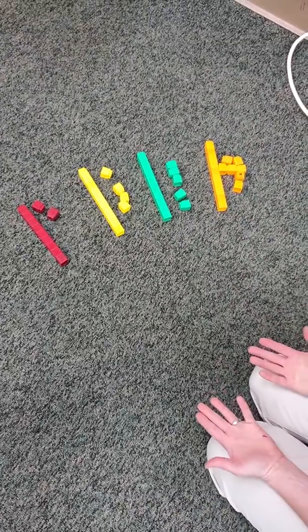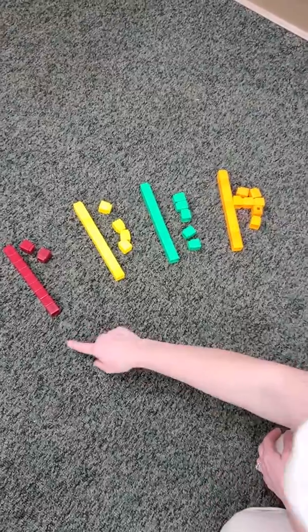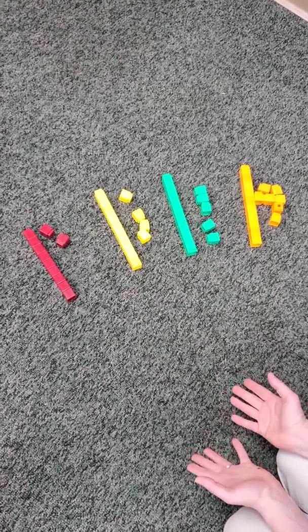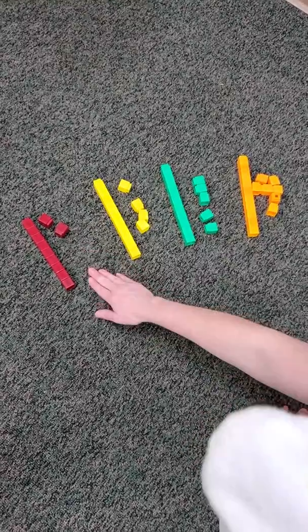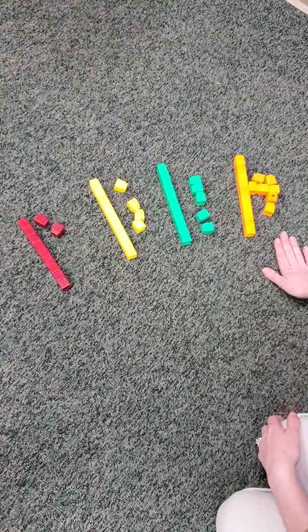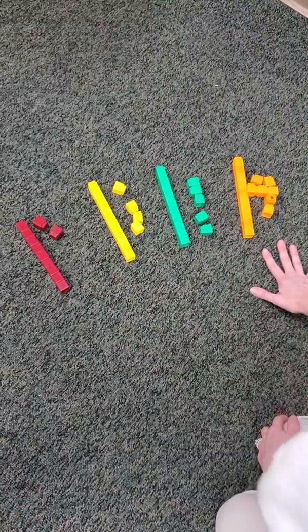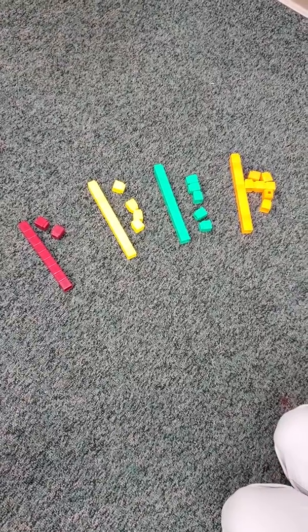So notice I didn't have to compare my 10s because they all had the same. What I did compare was my 1s because they were different. So 2 was the least, 7 was the greatest, which means 12 was the least, 17 was the greatest. Okay, good job, you guys. I know you remembered all that right along with me.